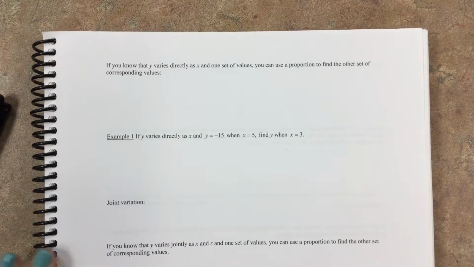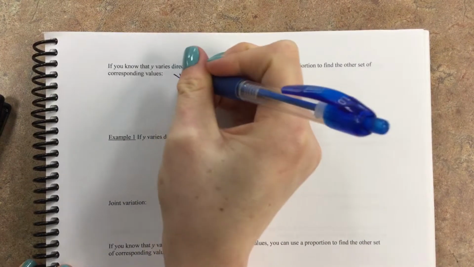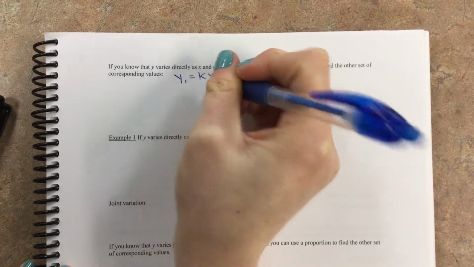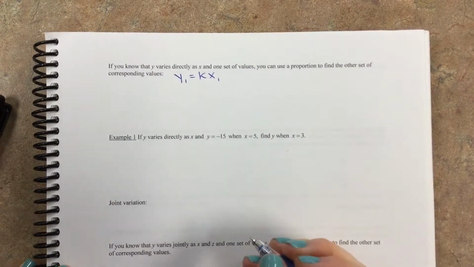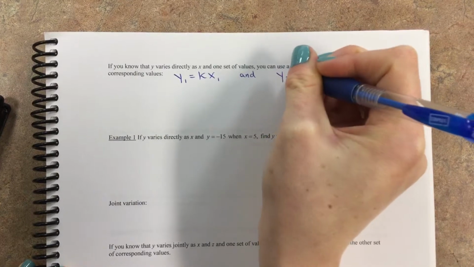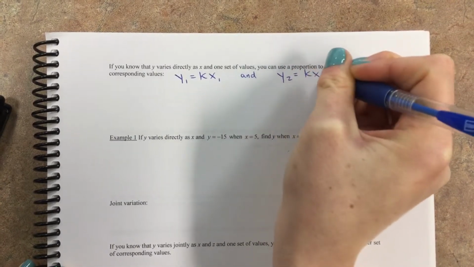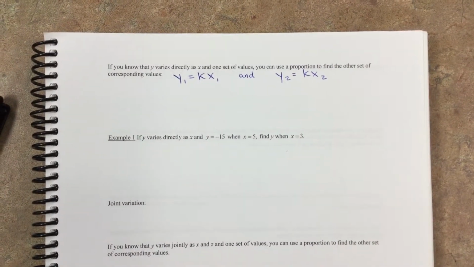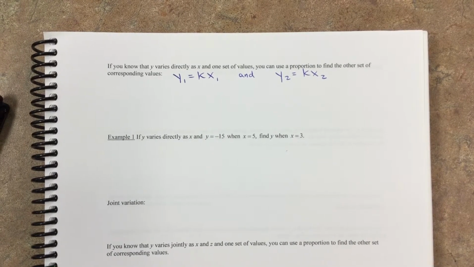So we start with this relationship. We say y1 is equal to k times x1. So that's one set of values. And then you would know y2 is equal to k times x2. So we've got those two different relationships. What we're going to do with both of these is solve for k.